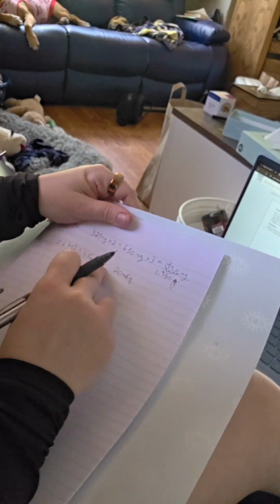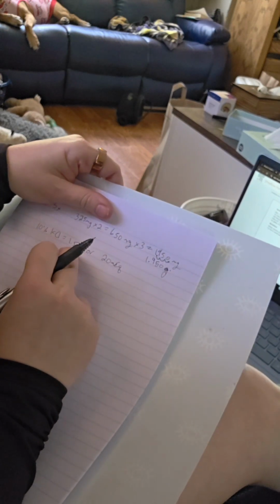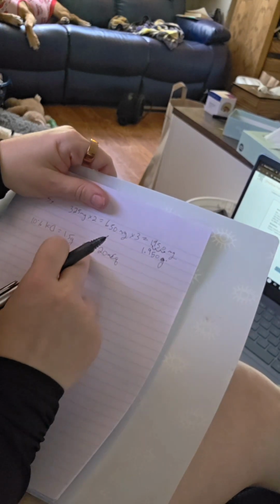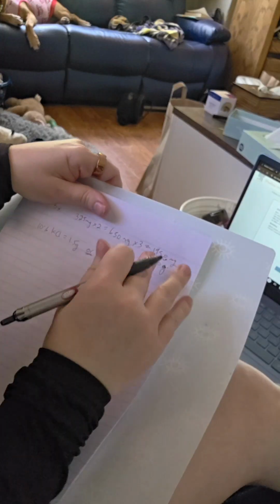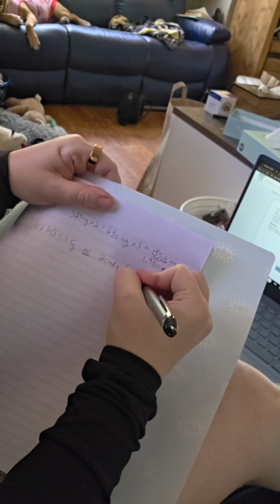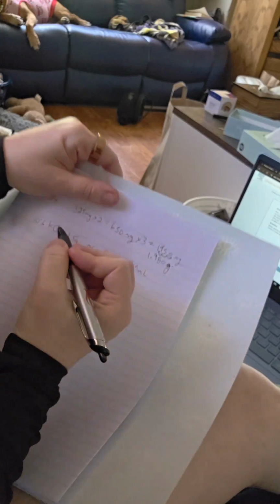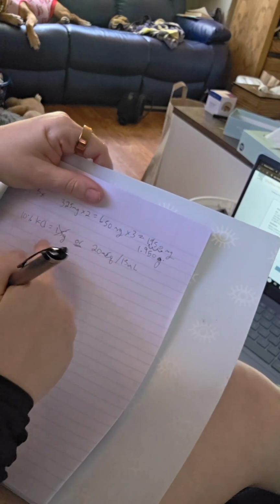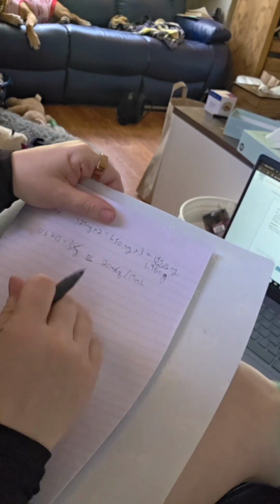Okay, so 10% potassium chloride is equal to 1.5 grams, or, remember the or is important, 20 MEQ per 15 milliliters. But we want to find out milliliters, so we know this is the distractor. That one doesn't matter, because it's an or, not an and.